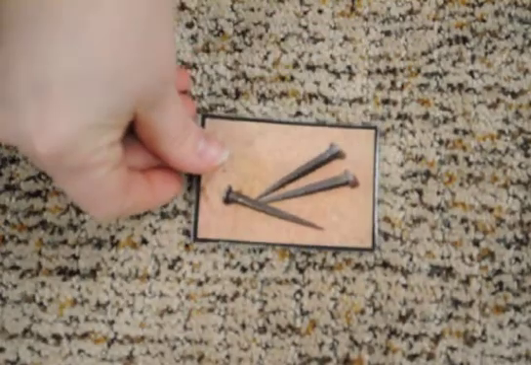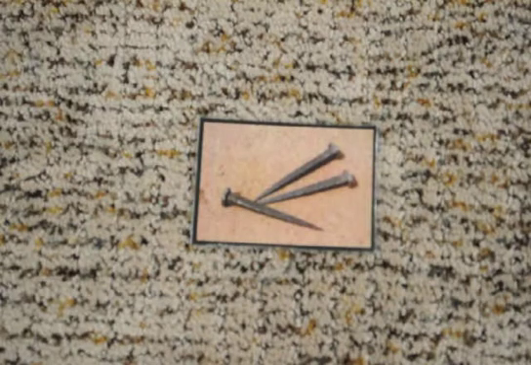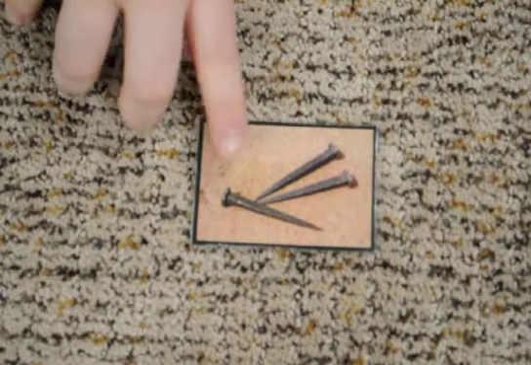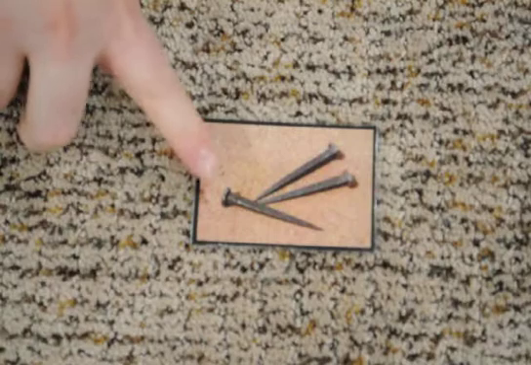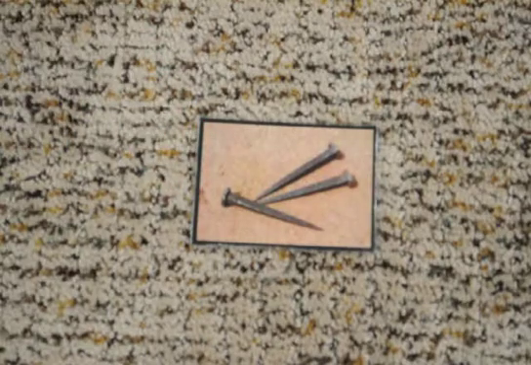The first symbol are the nails. And if we count, we can see that there are 3 long, thick nails. And these are the nails that held Jesus up to the cross. One for each of his hands, his left hand, one for his right hand, and one more to hold his feet to the cross.